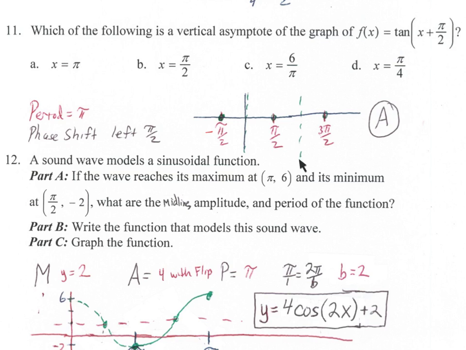Well, yeah, it is. Isn't pi halfway between pi over 2 and 3 pi over 2? Isn't 1 halfway between a half and a 1 1/2? So bam, there's the answer. Let's show the other ones don't work. Pi over 2, no, that's a dot. 6 over pi, yeah, you can see a pattern here. That's not going to be it. And pi over 4 is right here, halfway between these, and there's no asymptote there. So yes, A is the right answer.